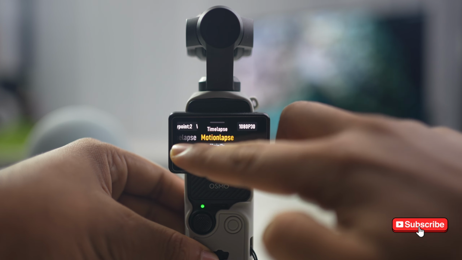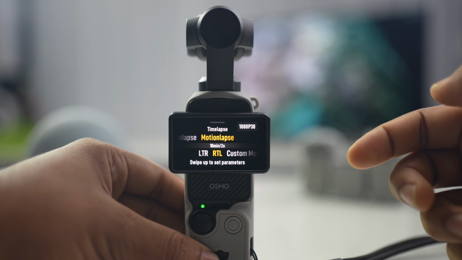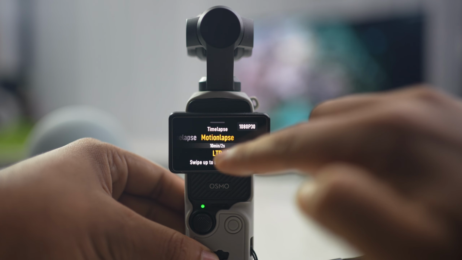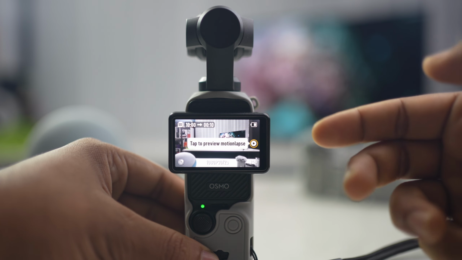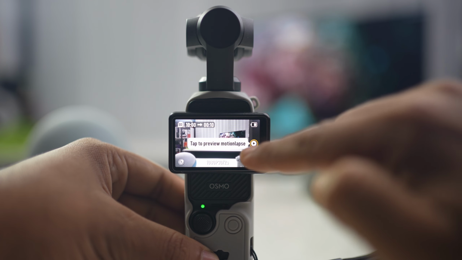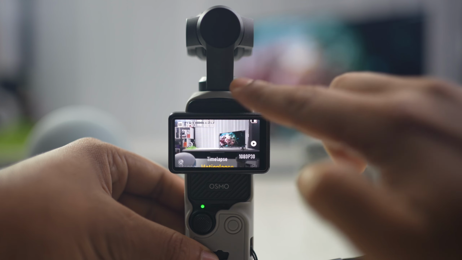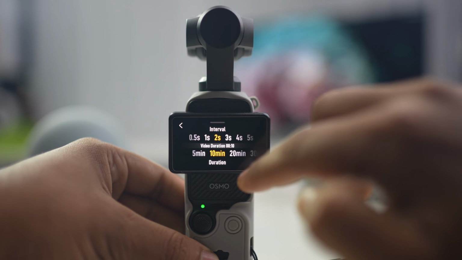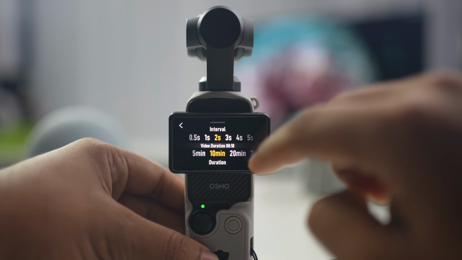Now select the start and end point like LTR, RTL, or custom. LTR means left to right and RTL means right to left. For example, select LTR, then swipe up to set the duration and interval.